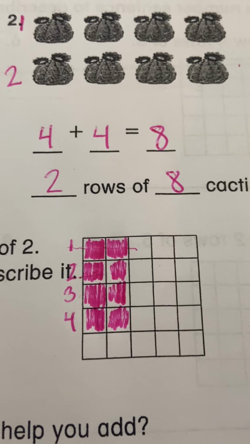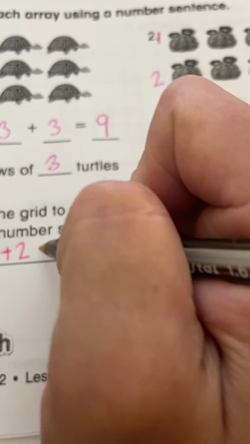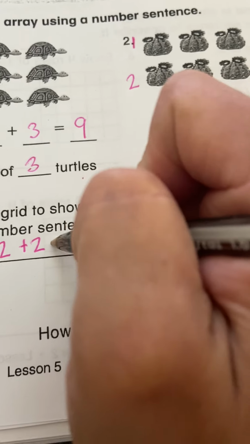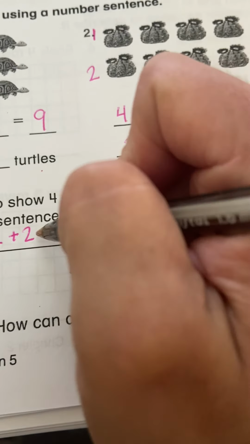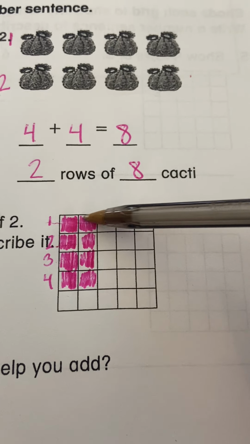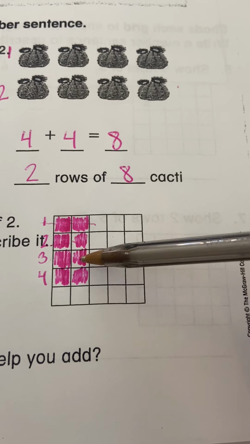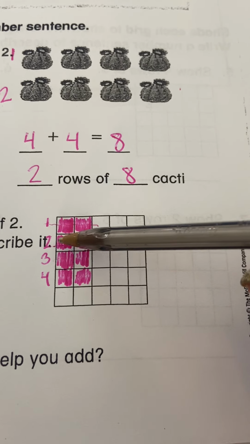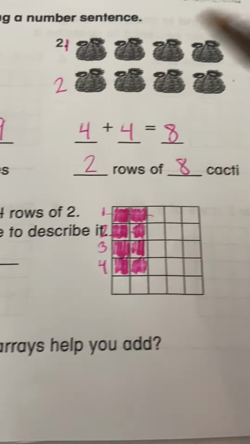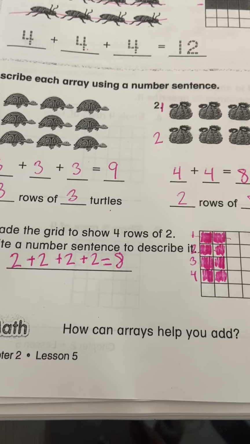So if I were to write a repeated addition sentence for this one, it would be right here, 2 plus 2 plus 2 equals, if I go back over here, again I have 2 plus 2 plus 2 plus 2. It would be 2, 4, 6, 8 equals 8. There it is.